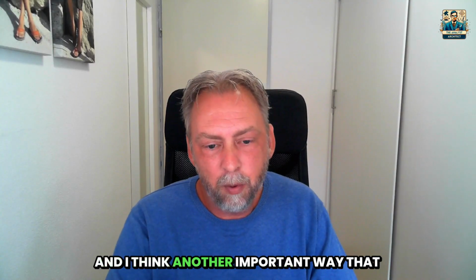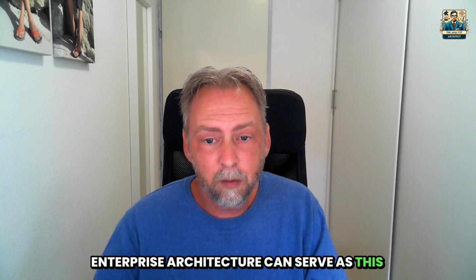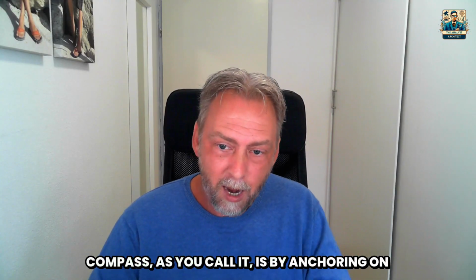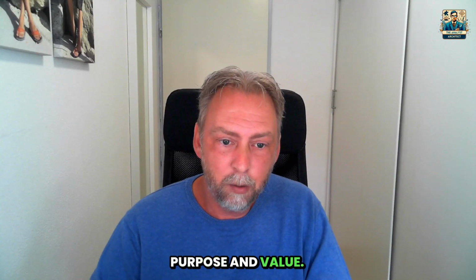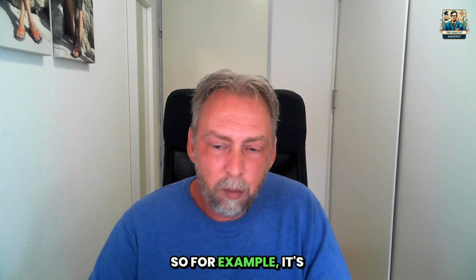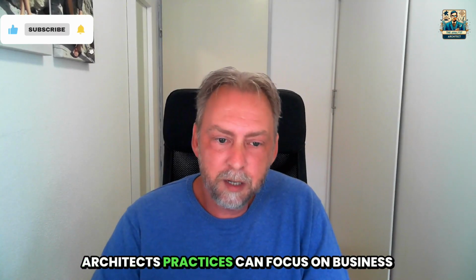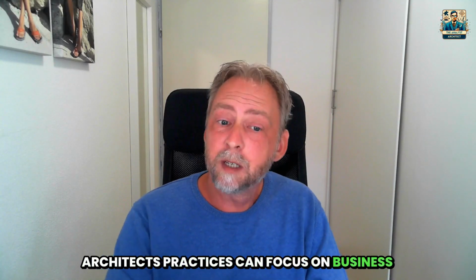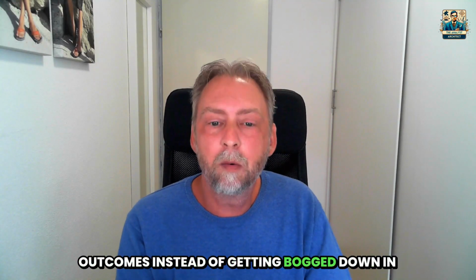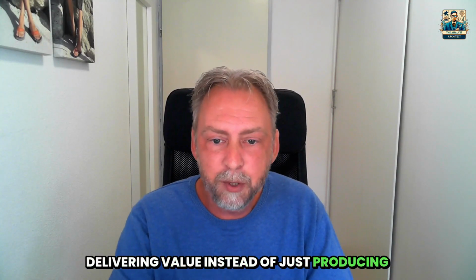And I think another important way that enterprise architecture can serve as this compass, as you call it, is by anchoring on purpose and value. Now, it explains why enterprise architecture exists. So, for example, it can enable strategy execution, reduce complexity, support innovation. New architects' practices can focus on business outcomes instead of getting bogged down in methodologies. And this will keep teams focused on delivering value instead of just producing artifacts.